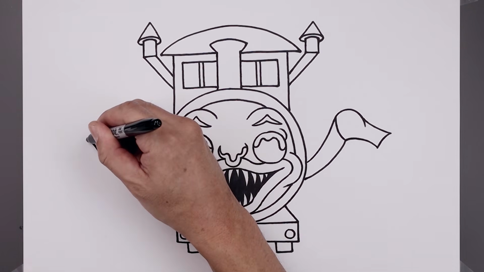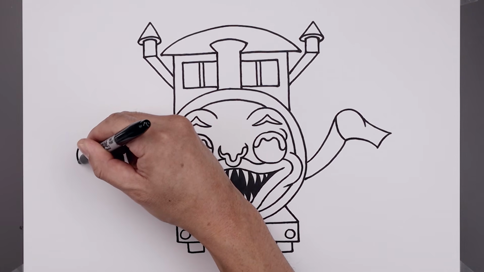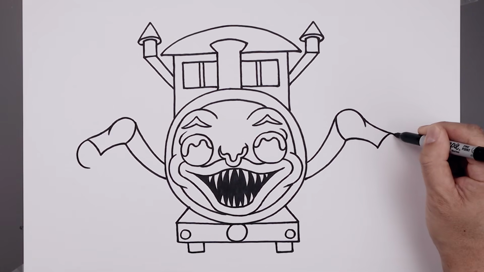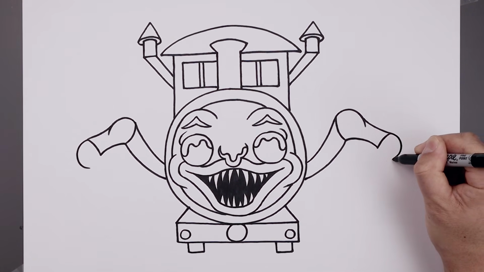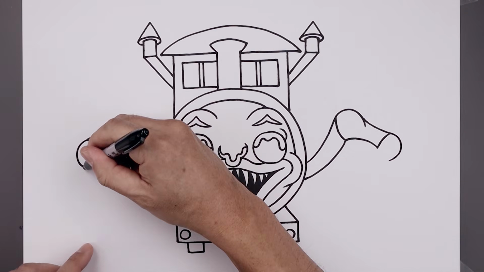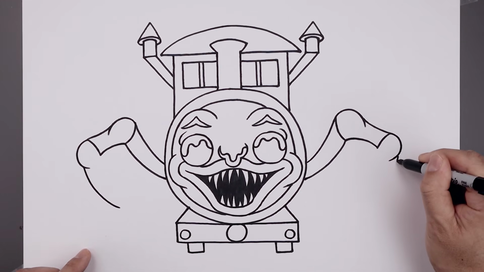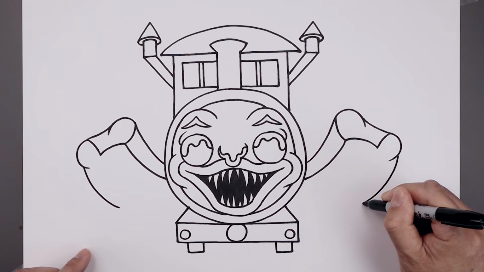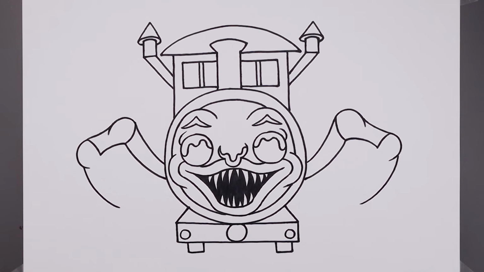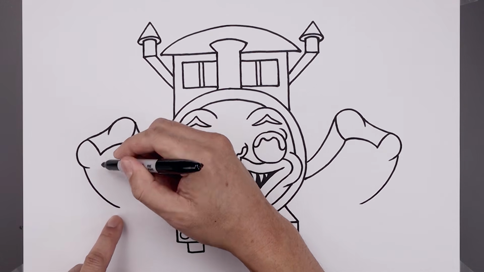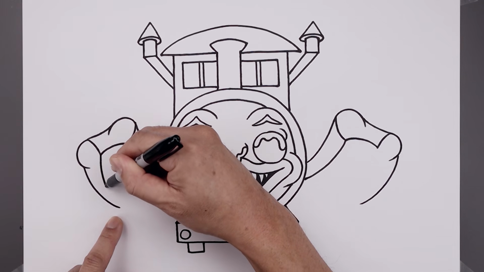Now from this outside point, I'm just going to round out the joint, pulling that in, almost like drawing a half circle. You step out, curve down, and then in towards the tip of the claw. Now I connect this point to the tip of the claw with a curve.